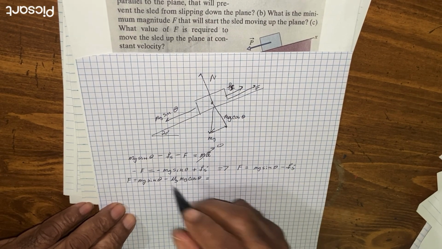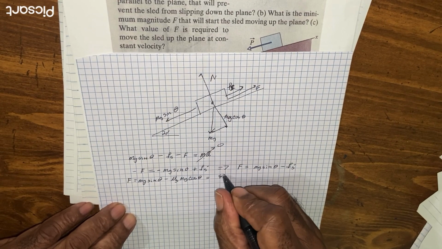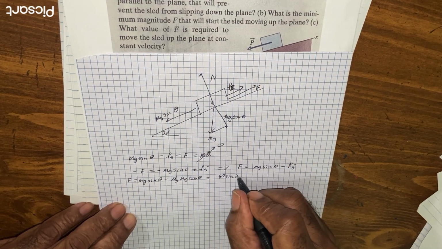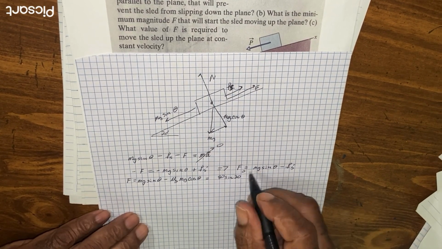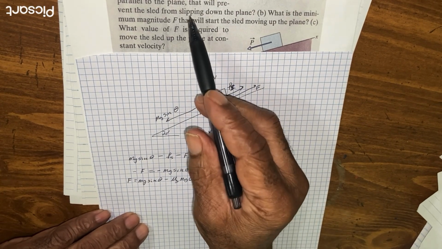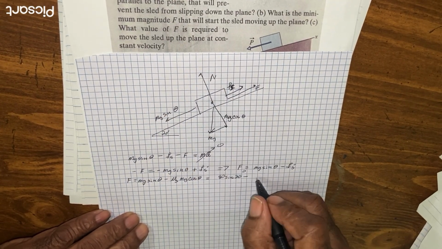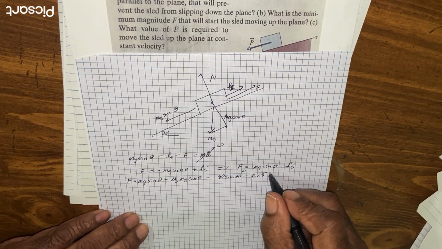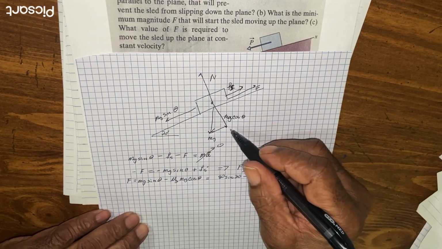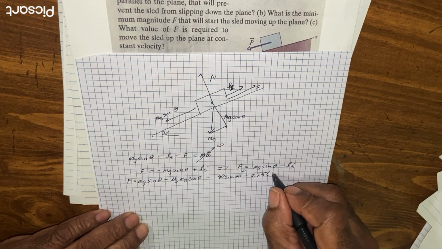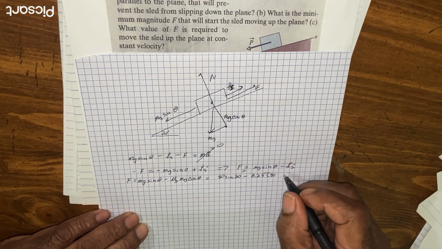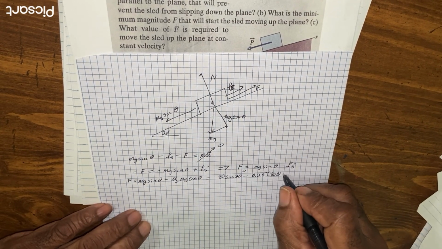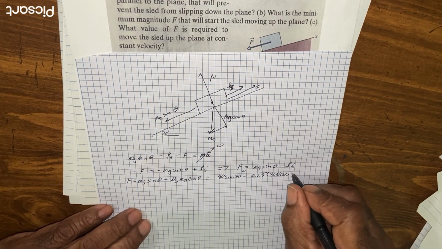We have 80 newtons times the sine of 20 degrees, minus the coefficient of static friction, which is 0.25, times mg, which is 80 newtons, times the cosine of 20 degrees.